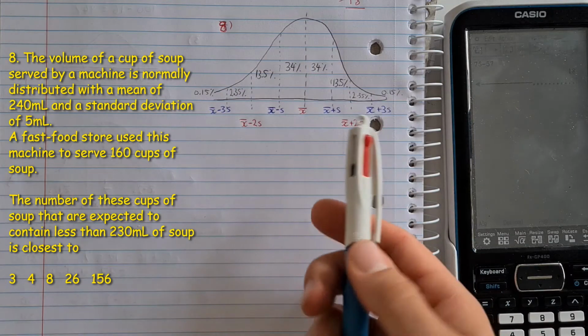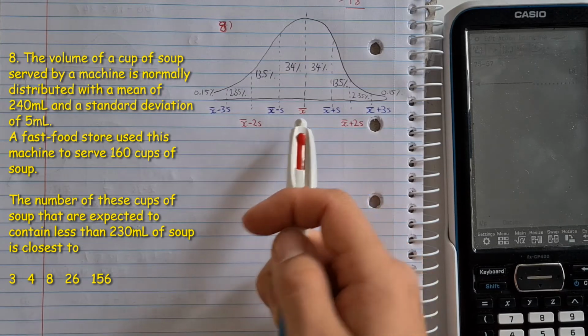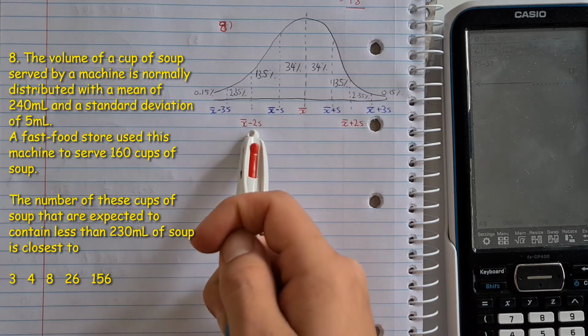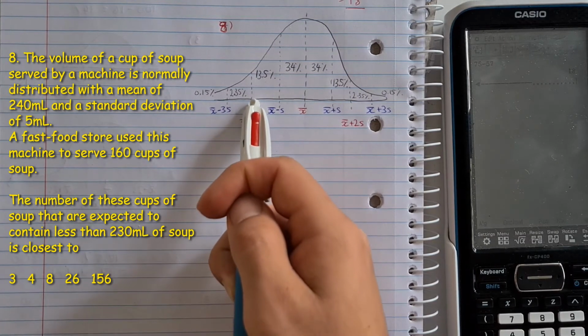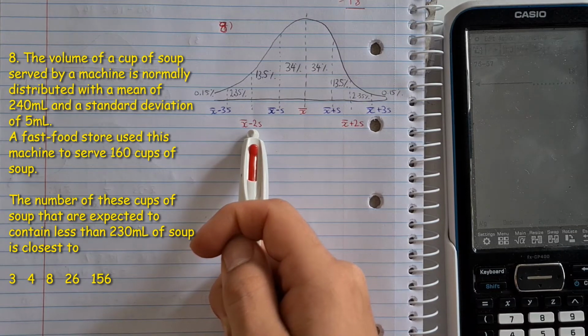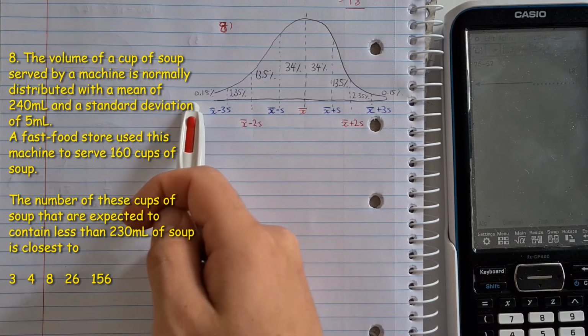if we use this diagram here, our mean is 240. Minus one standard deviation, 235, minus another standard deviation, 230. So this is where our 230 mils lies. We want to know the number of soups expected to contain less than 230 mils. So that's everything to the left of here.